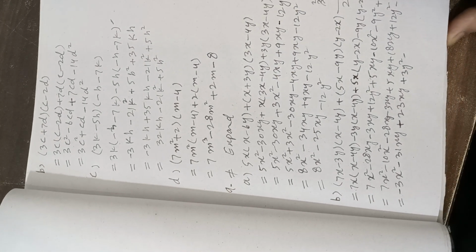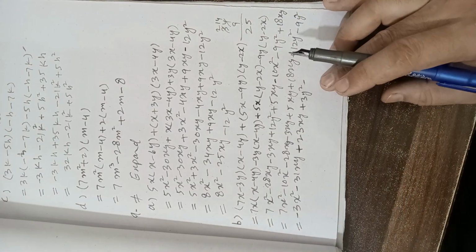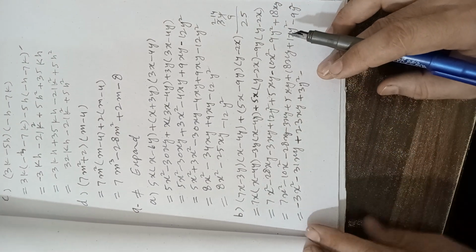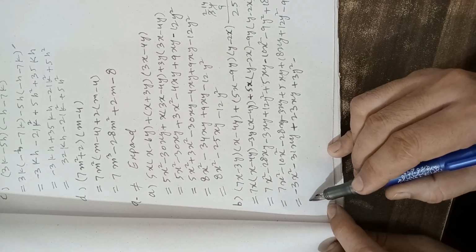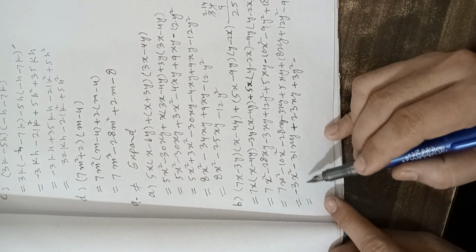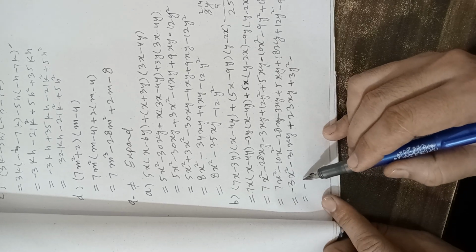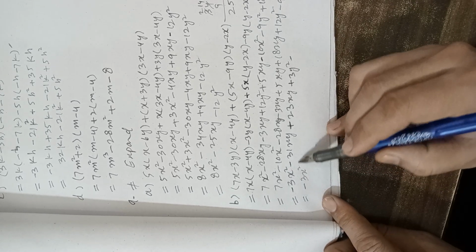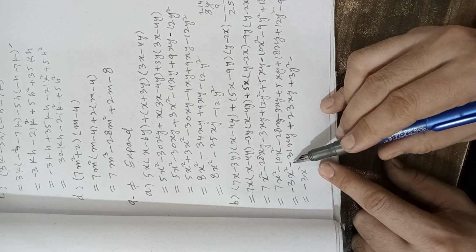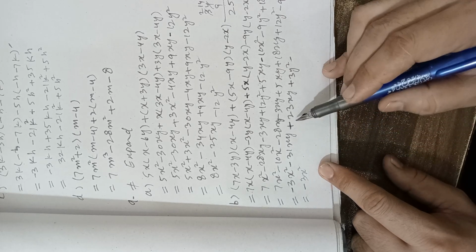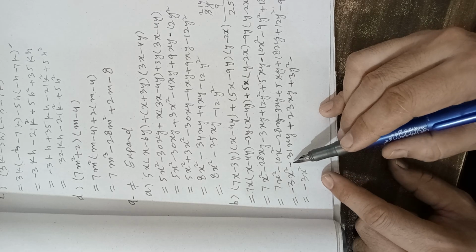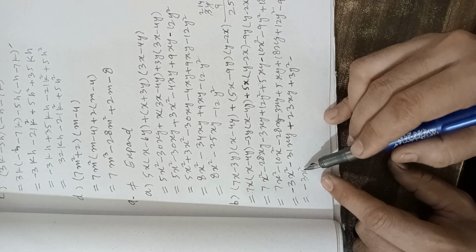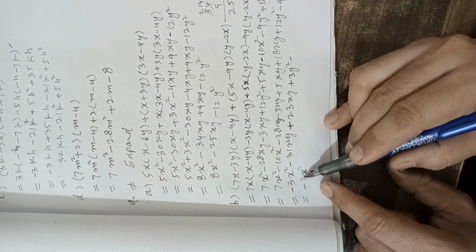And then in question number 9 part B, it also needs another step, minus 3x square. When you have minus 31xy and plus 23xy, you have opposite signs, and you will subtract these.